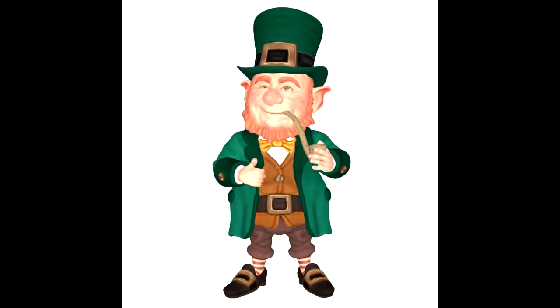Leprechauns are old fairies that come from Irish folklore. Leprechauns are very devious and cunning. They partake in mischief and pastime by making shoes while hiding a pot of gold at the end of the rainbow. Shamrocks, also known as clovers, are tiny green plants.